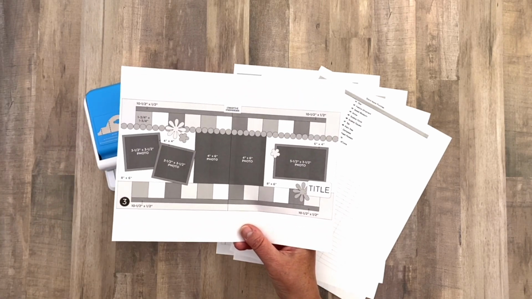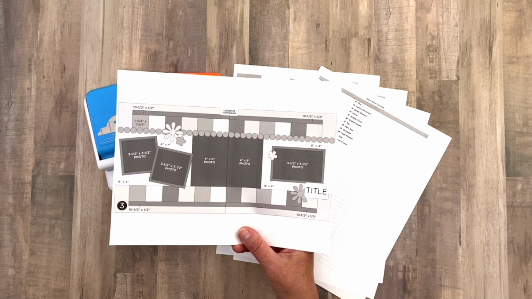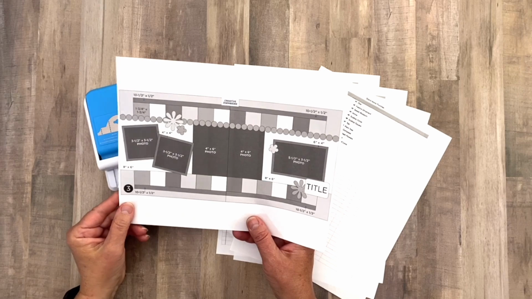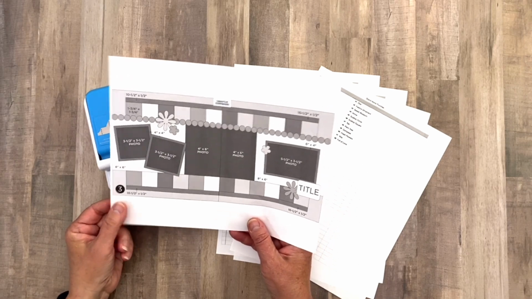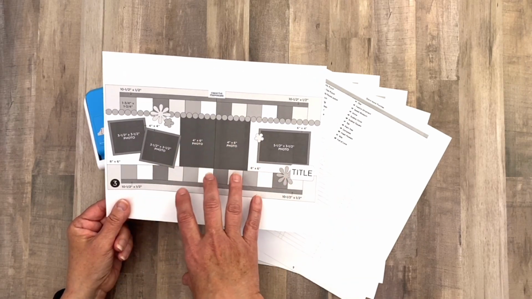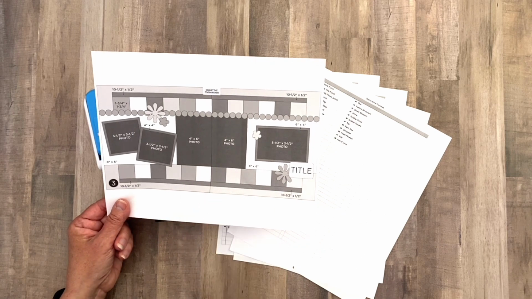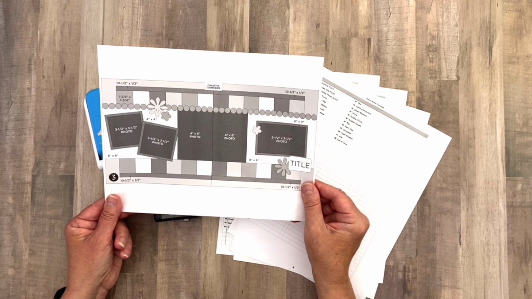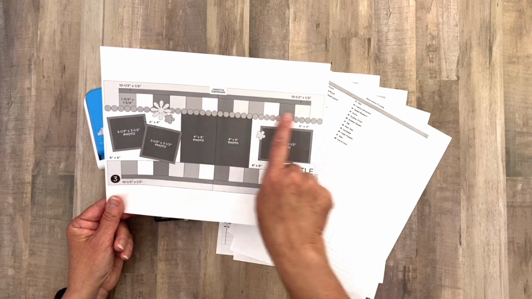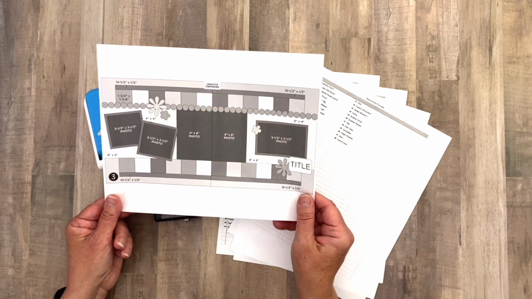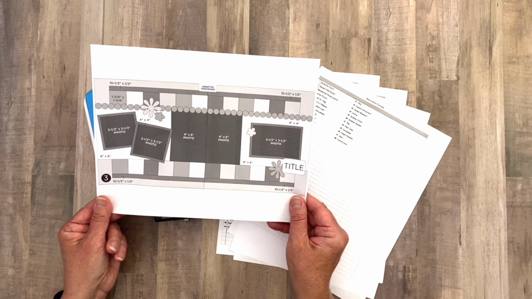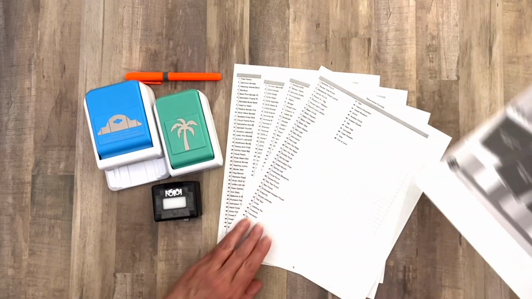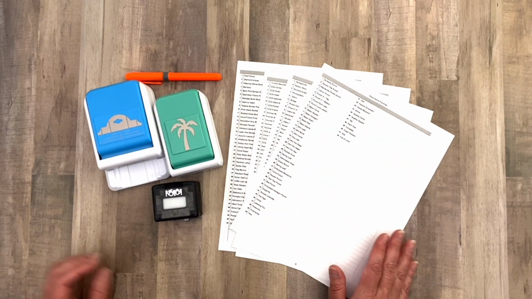This is a sketch from the last Creative Memories virtual crop. It was sketch number 3. I haven't done this one yet, so I thought, why not give it a try? I don't know if I'm going to do it exactly like this, but this is going to give me a jumping off place, a place where I can start my layout and maybe incorporate tools right away. I don't even know if I will follow this once I see what tools I pick, but I have it here just in case. So let's go ahead and pick the tools.